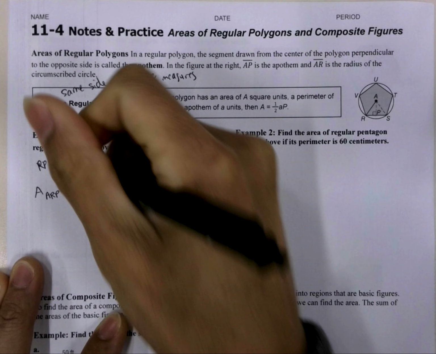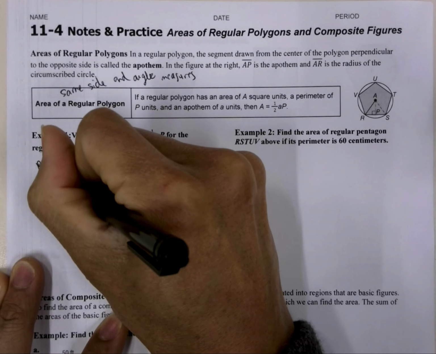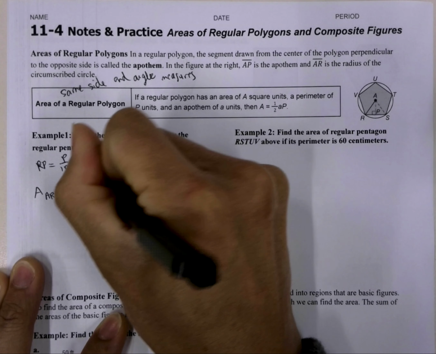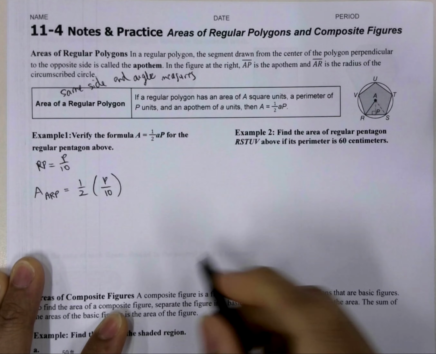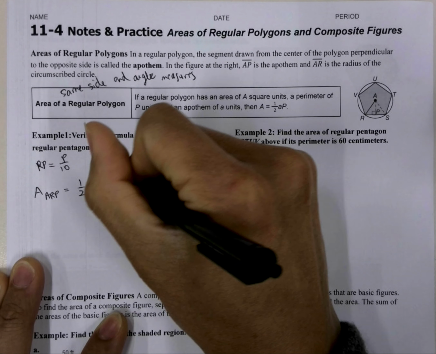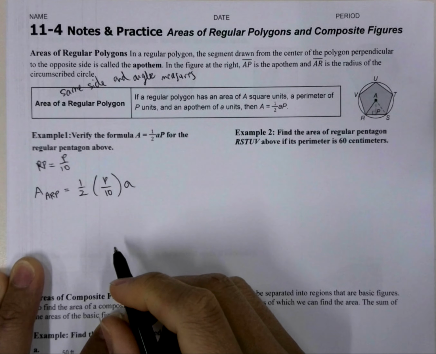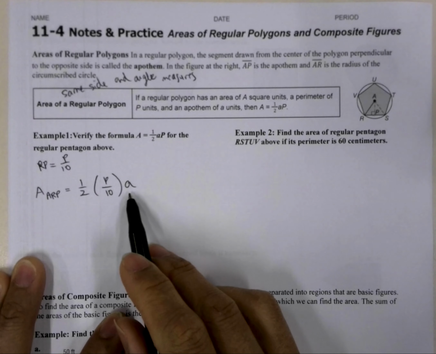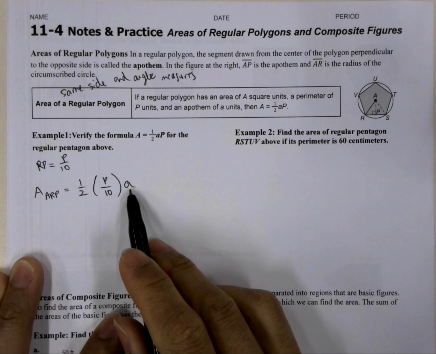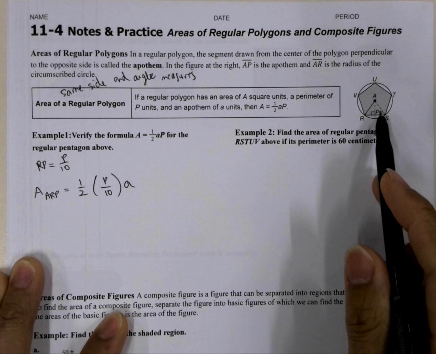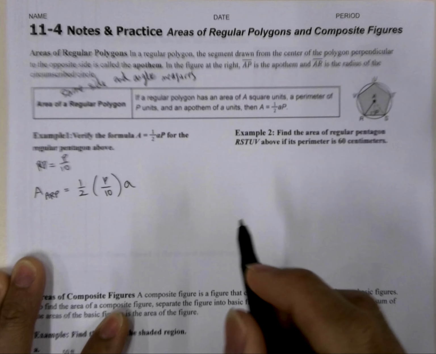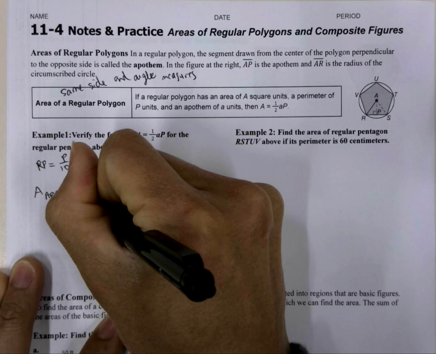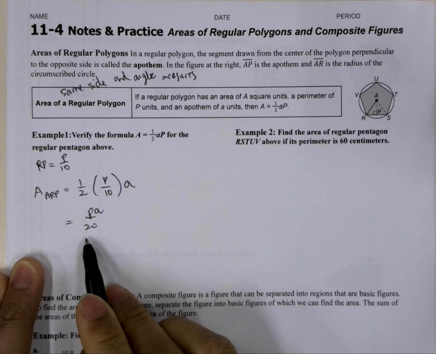And then the area of ARP is equal to 1/2 base times height. So 1/2 of the base is here, RP. So it's going to be P over 10, perimeter divided by 10, times the height, which is A. So we'll go ahead and work that out. Oh, did I do something wrong? Oh, right. So wait, 1/2 base times, oh, right. So that's the area of triangle ARP. So let's work that out. That's going to be P over 20 times A. So it's going to be PA over 20.